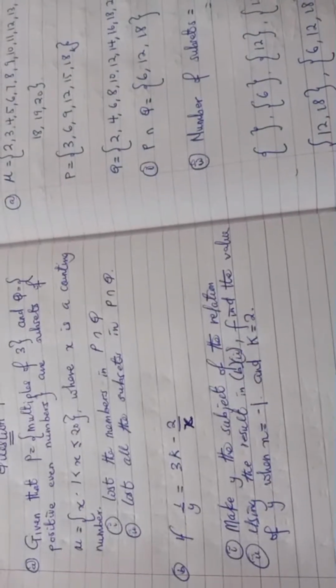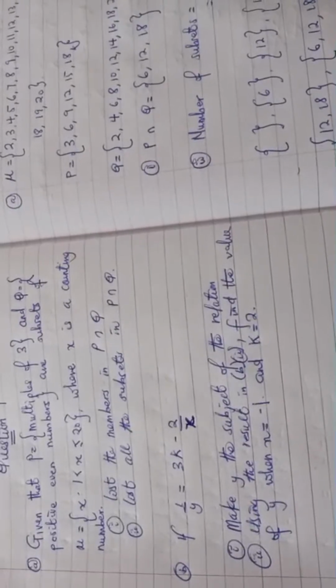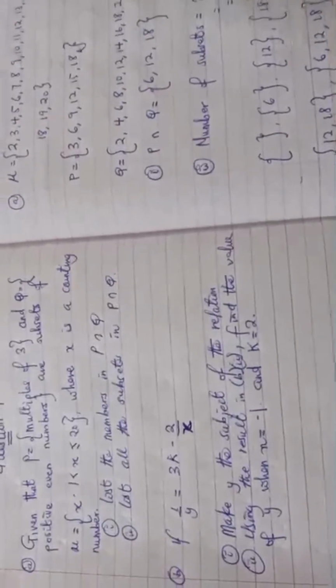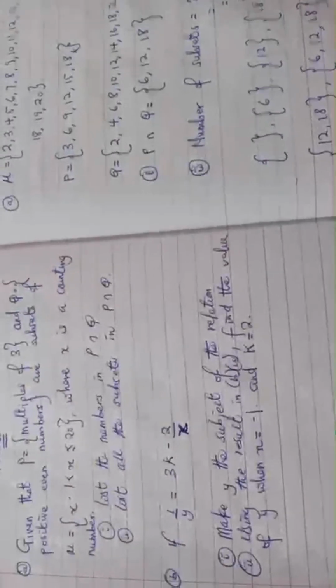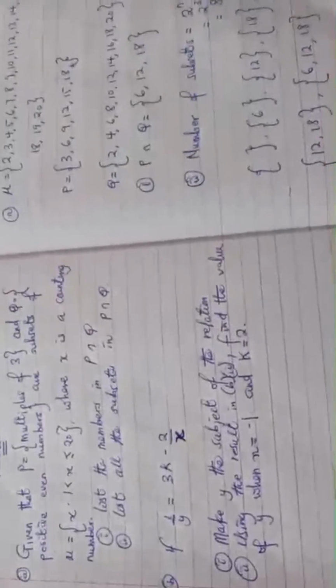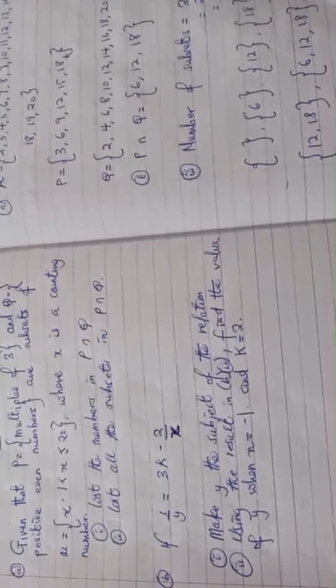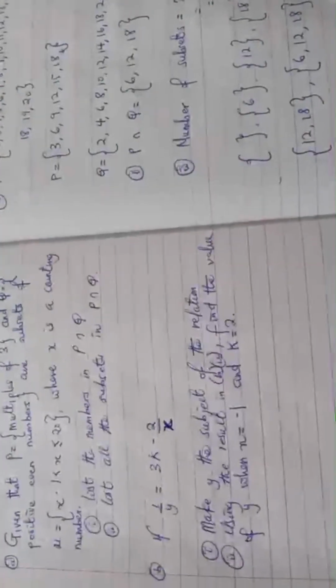So we are beginning with question 1. And with question 1, I read, says that Q is such that 1 is less than x, less or equal to 20, where x is a counting number. And we are to list the members of P intersection Q and list all the subsets in P intersection Q. That is for the A.